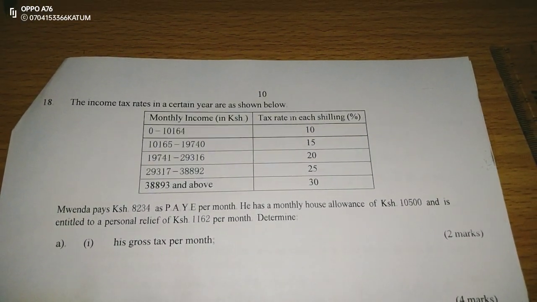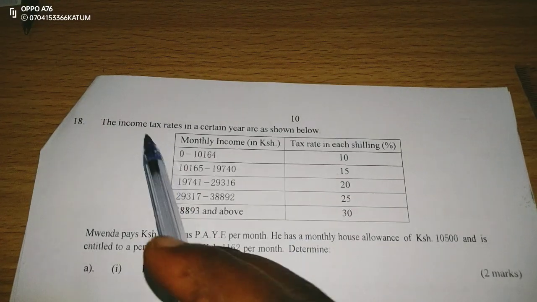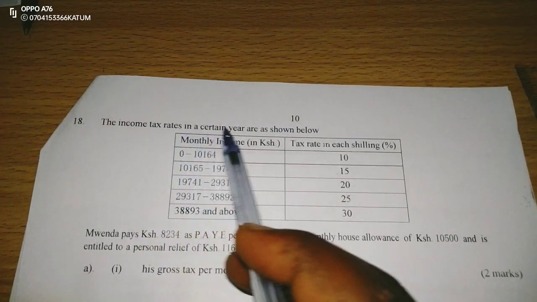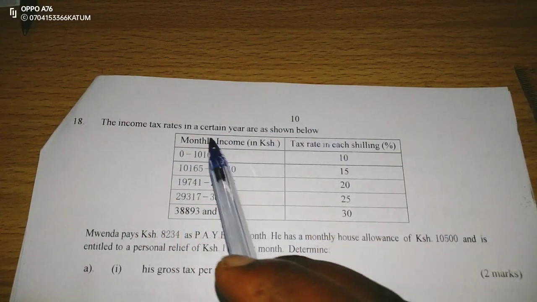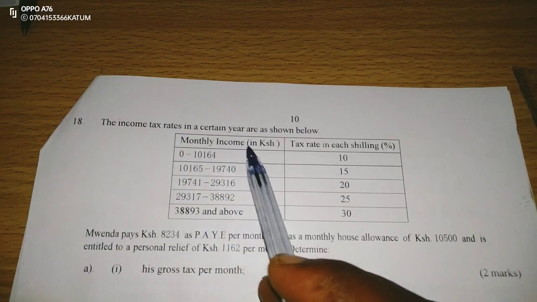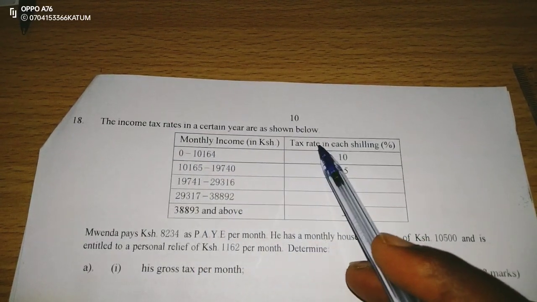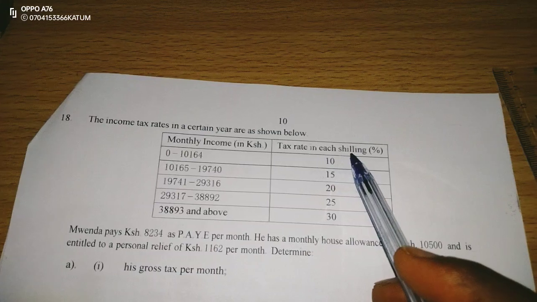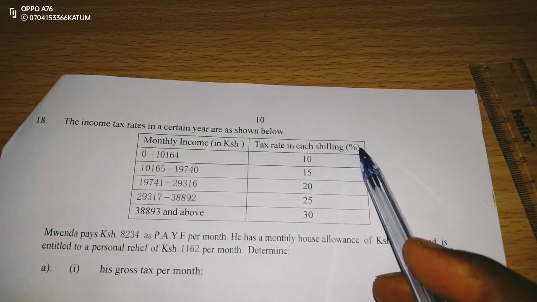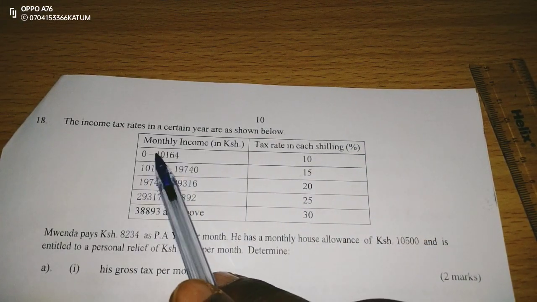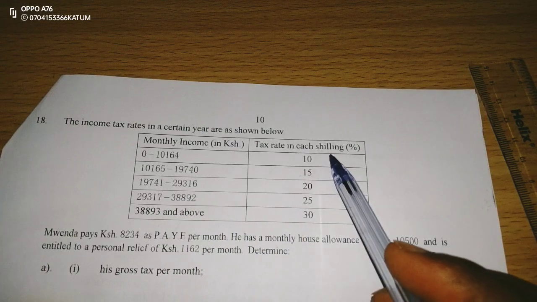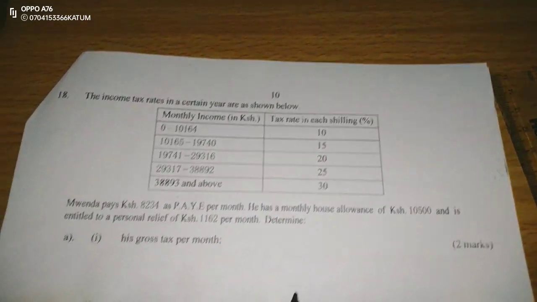We're going to discuss income tax. The income tax rates in a certain year are as shown below. So we have monthly income in Kenya shillings. Then we have the tax rates in each shilling as a percentage. Therefore, the brackets are as shown. Then the tax rates are also as shown in the table.